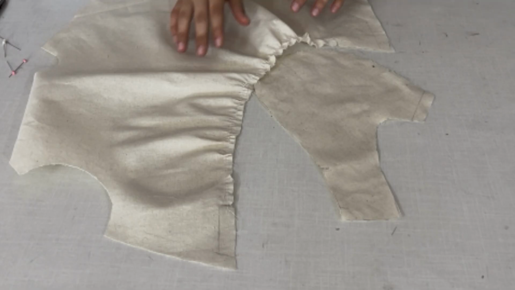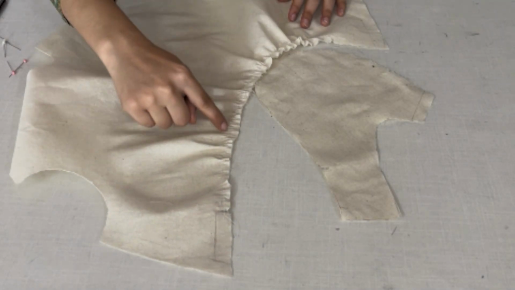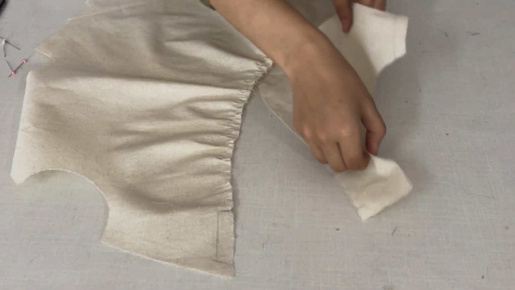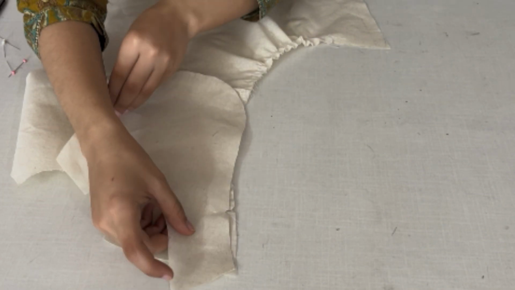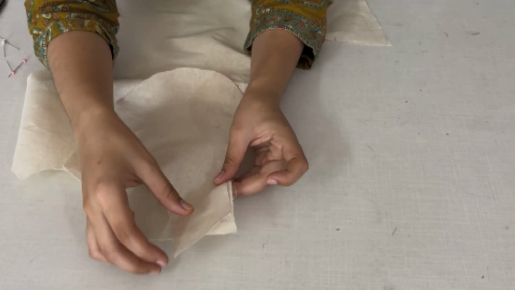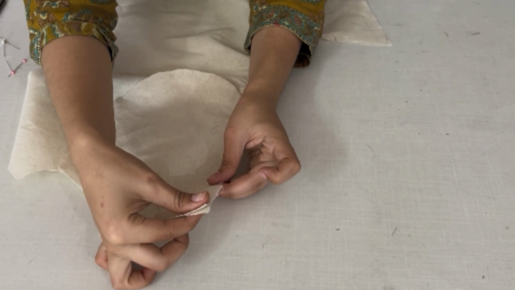So after the 5 centimeter, whichever fabric is there, we have to gather. So pin up the 5 centimeter point.